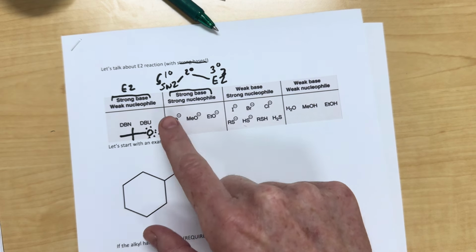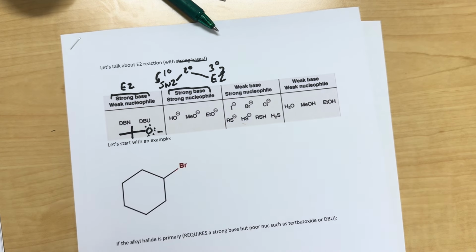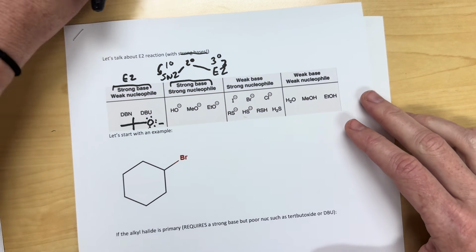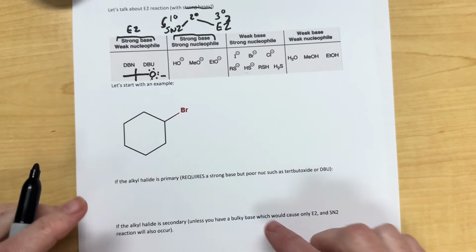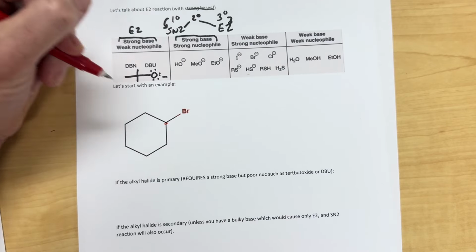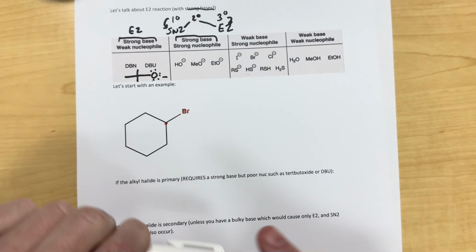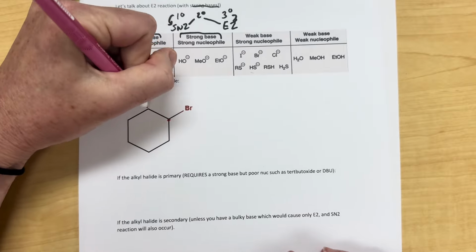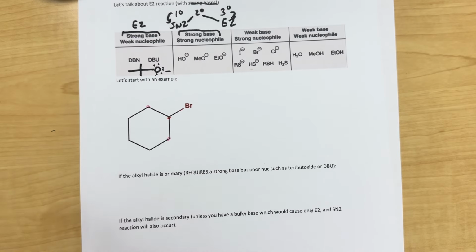So you'll get two products. You'll get an SN2 product, and you'll also get an E2 product. Okay, let me show you what that looks like. So here we're starting, hopefully you agree, with a secondary bromide. You follow to the carbon that it's attached to, and you see that it's attached to two other carbons. So we have a secondary alkyl halide.